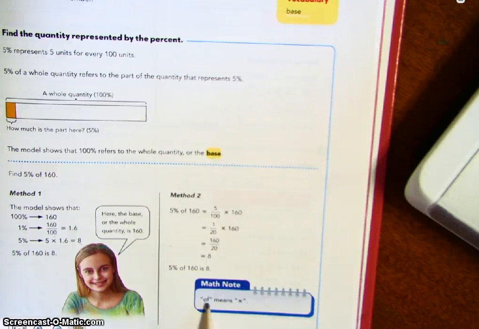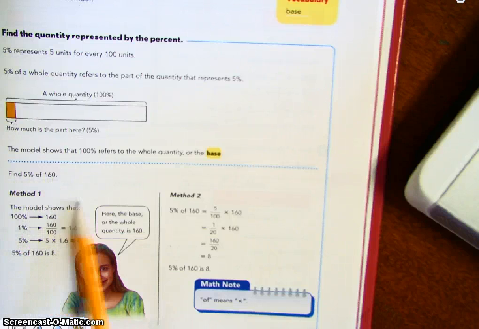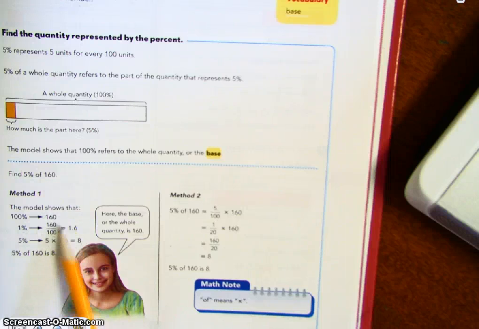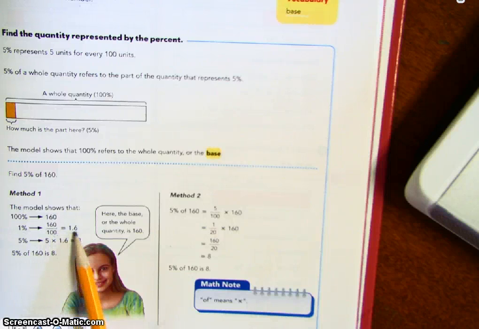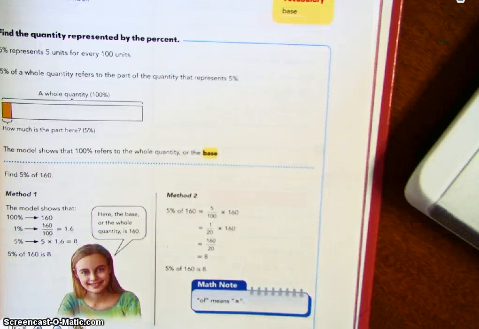One of the things that we need to note is of means times. So whenever you see 5% of 160, it's just saying times 5% by 160 over 100. So don't forget, don't just times 5 by 160. You have to times 5 by 160 over 100, which, if you break that down to a decimal, is 1.6. So let's go on to the next page.